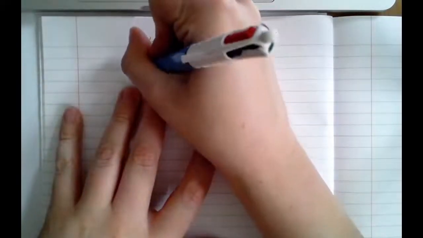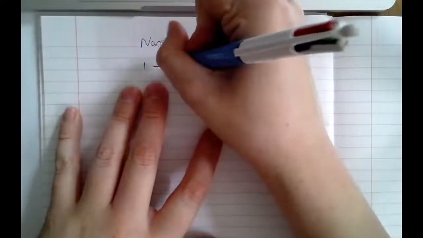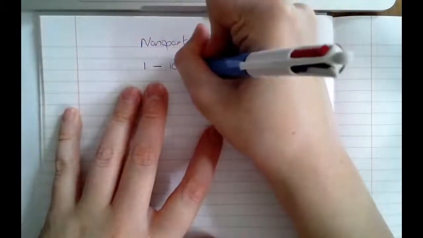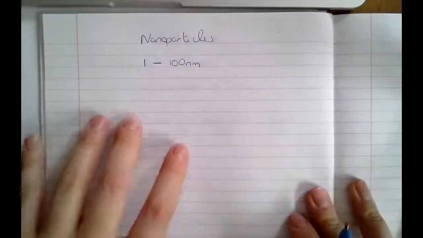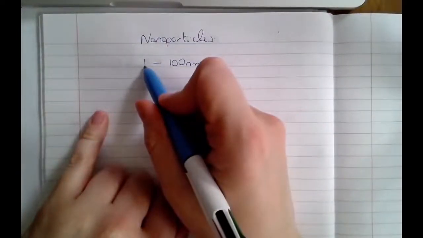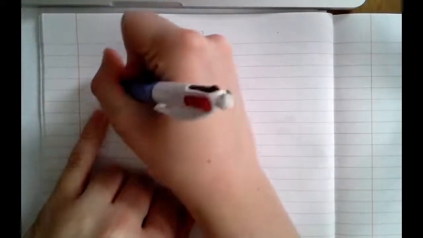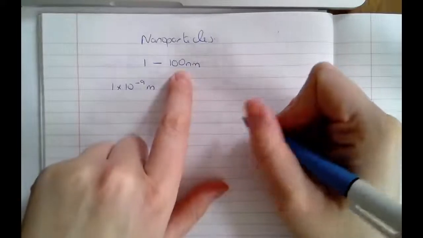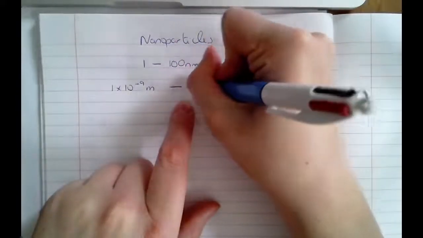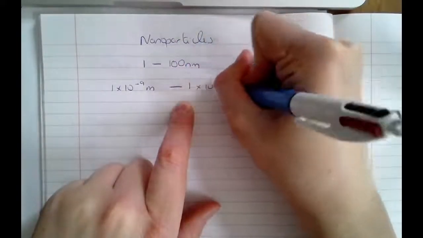So you do need to know that to be considered a nanoparticle, the particle has to have a diameter between 1 and 100 nanometers. And as well as knowing that range in nanometers, you also need to know it in meters. So 1 nanometer will be 1 by 10 to the minus 9 meters. And then 100 nanometers will be 1 by 10 to the minus 7 meters.